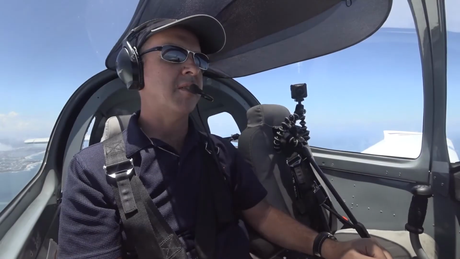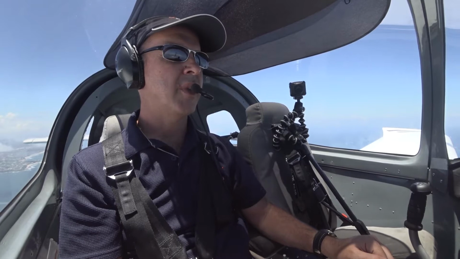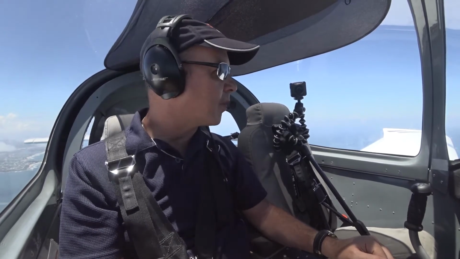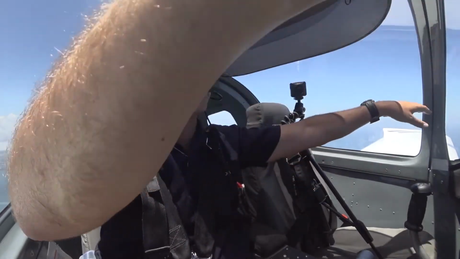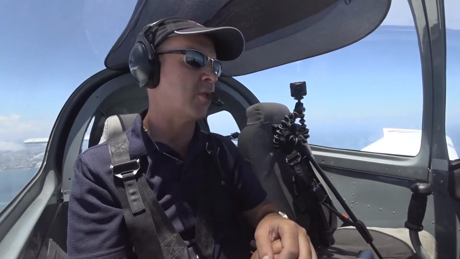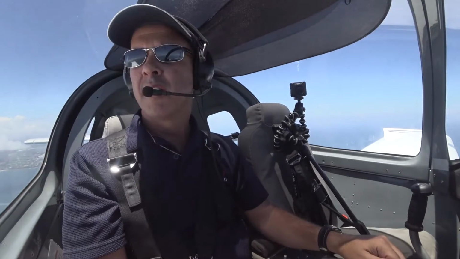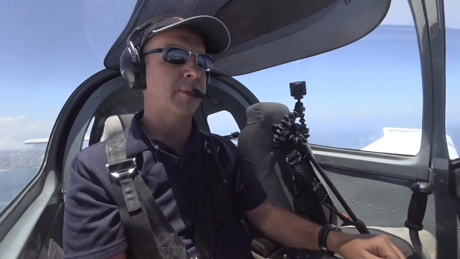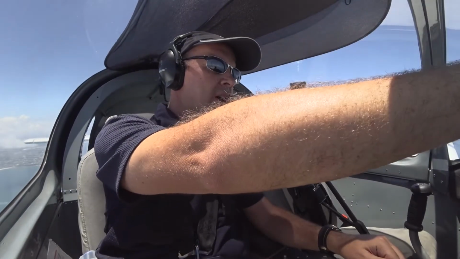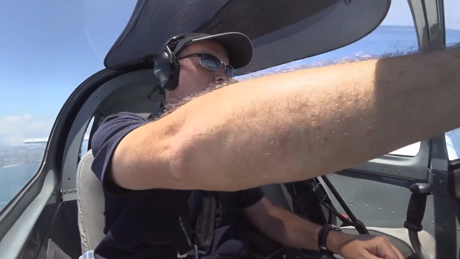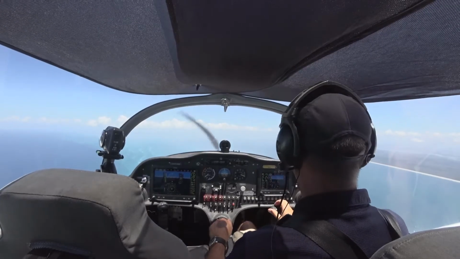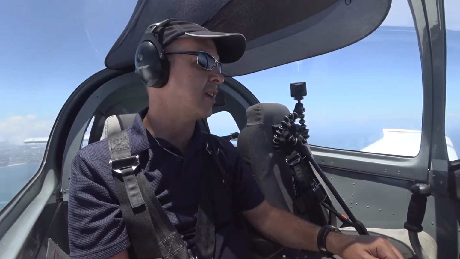Today's lesson is on effects of control. It's important that we are aware that during our flight training, the horizon is our primary reference at all times. Your eye should be out on the horizon for about 98% of the time when you're flying. The gap between the nose of the aircraft, or the propeller, and the horizon, we call that gap our attitude.